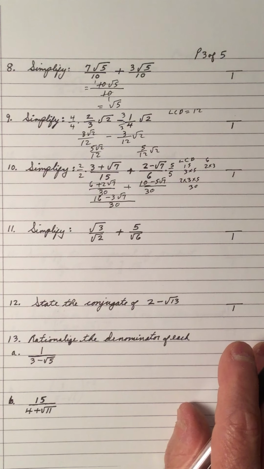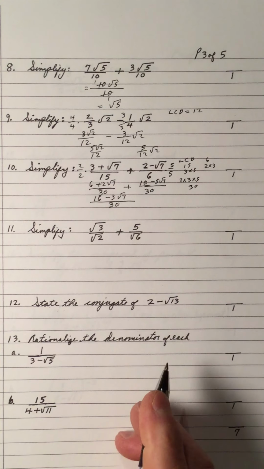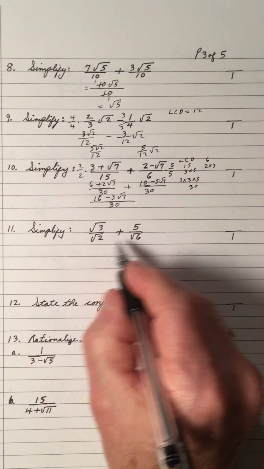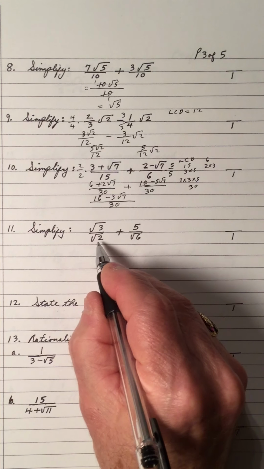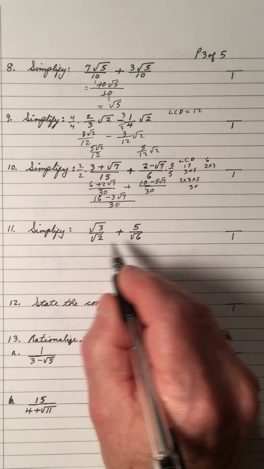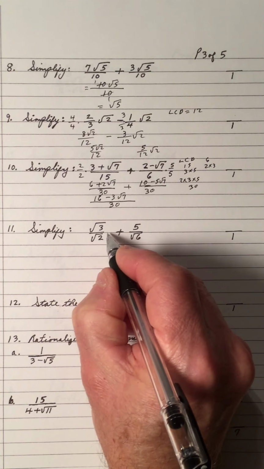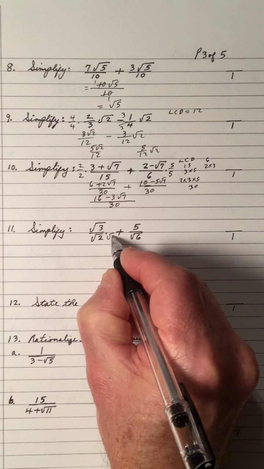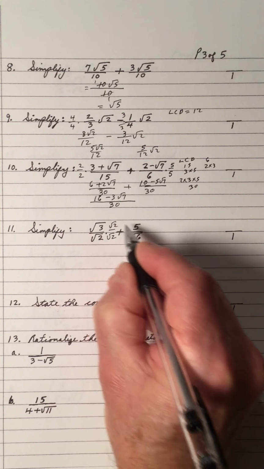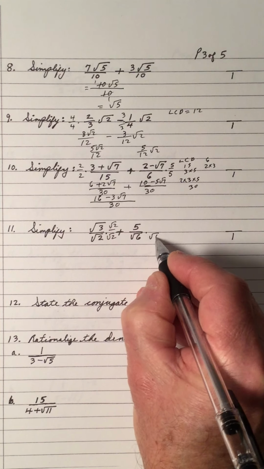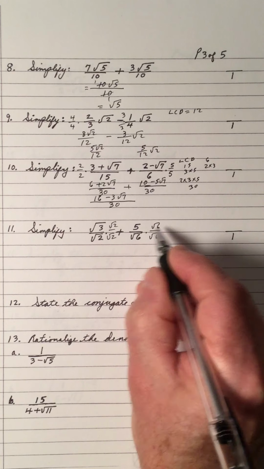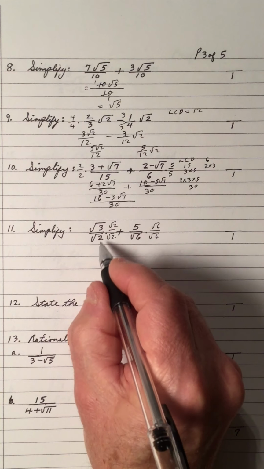Give yourself a mark. Number 11 is a little bit rougher. Rather than get a common denominator as root 6 and root 2, which is root 12, I like to rationalize the denominator of each of these first. It makes it a little bit easier to deal with.